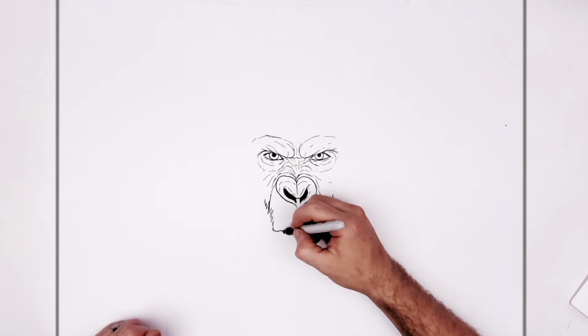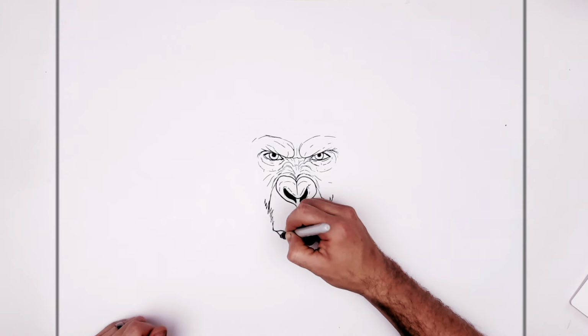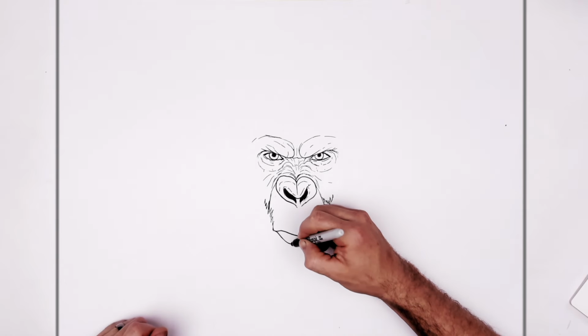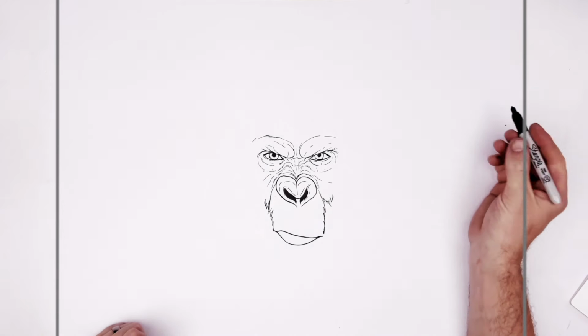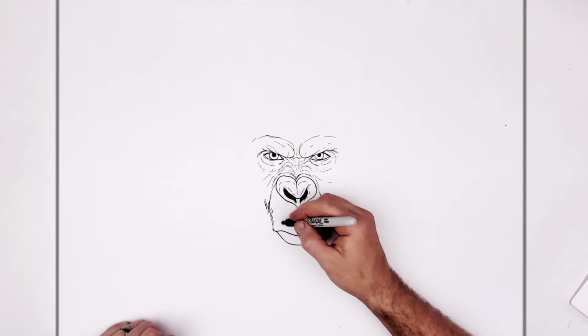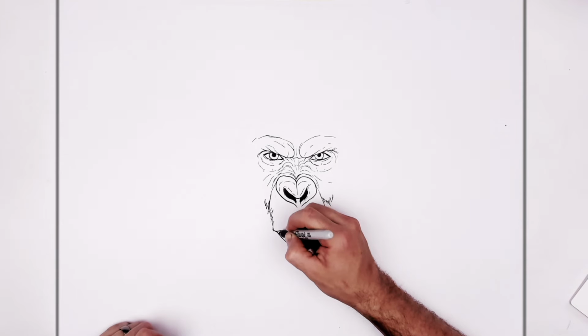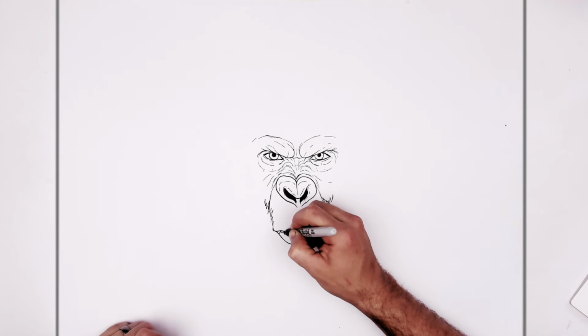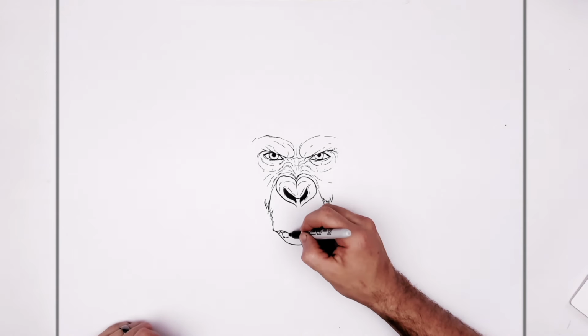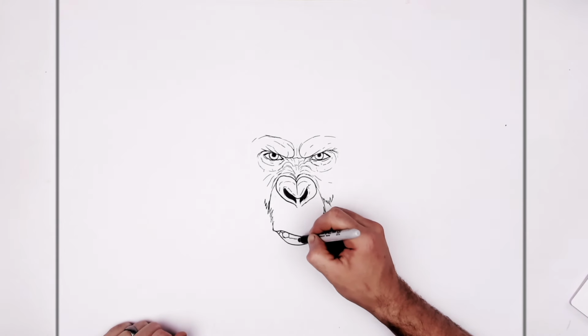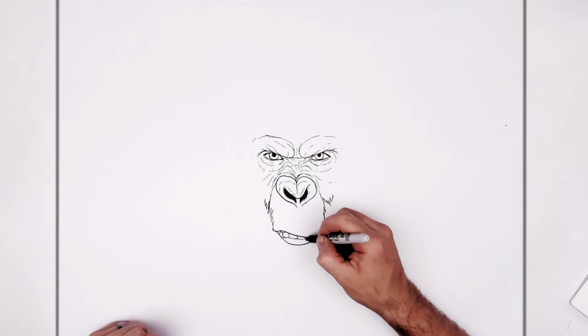Okay, so it's kind of open here. And you can see like a tooth and some gum line. So we can see a tooth in here, and then his gum line with a bigger tooth coming down this way.